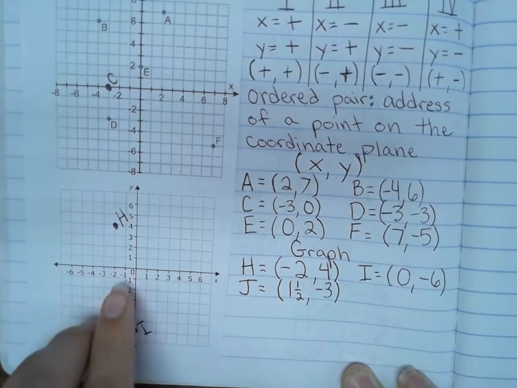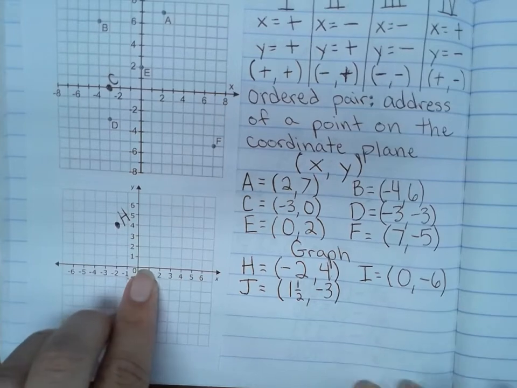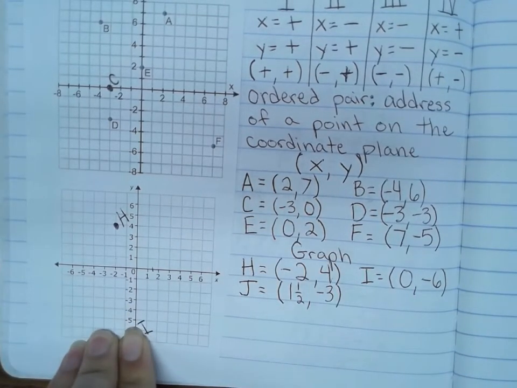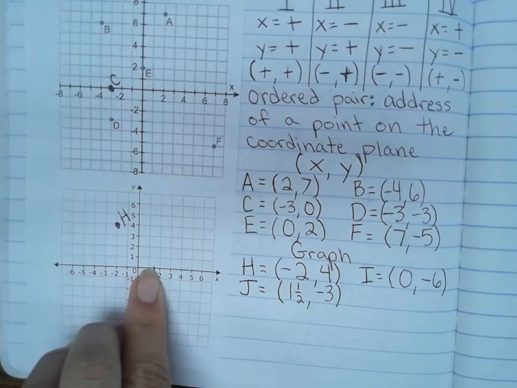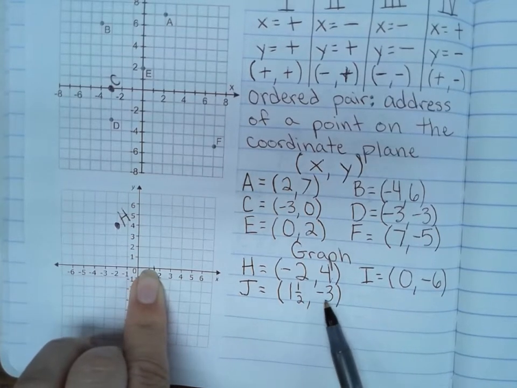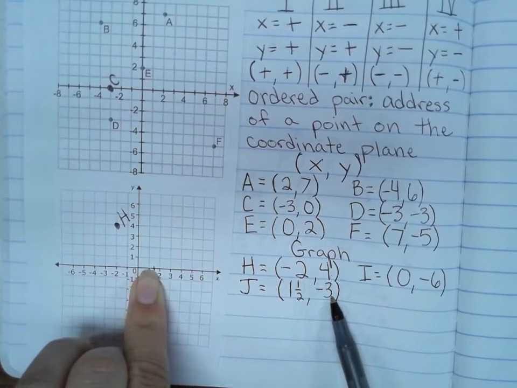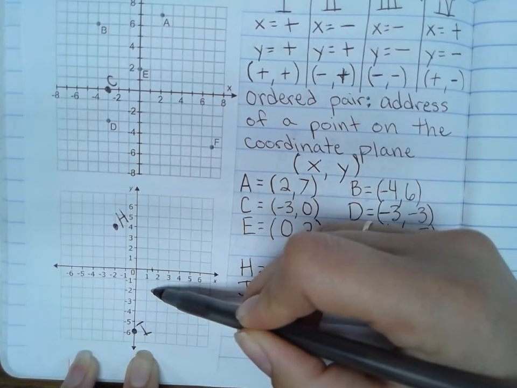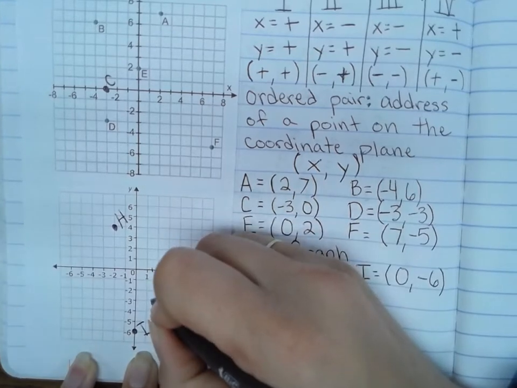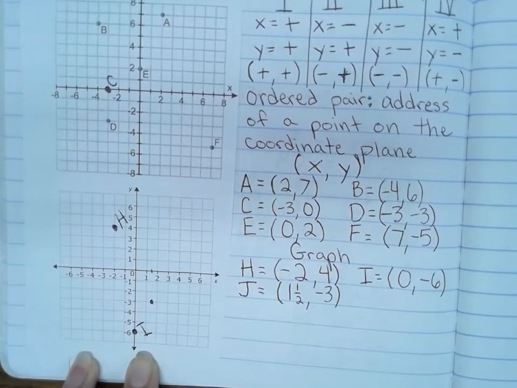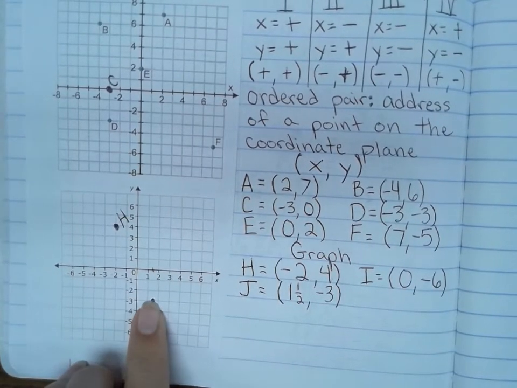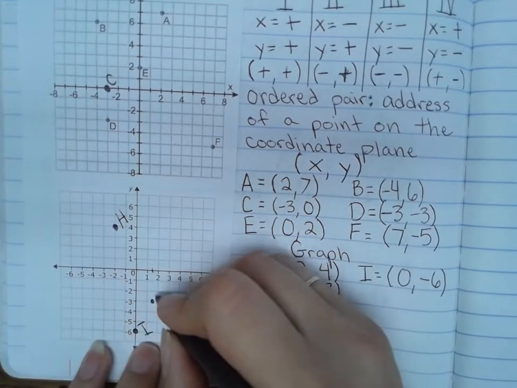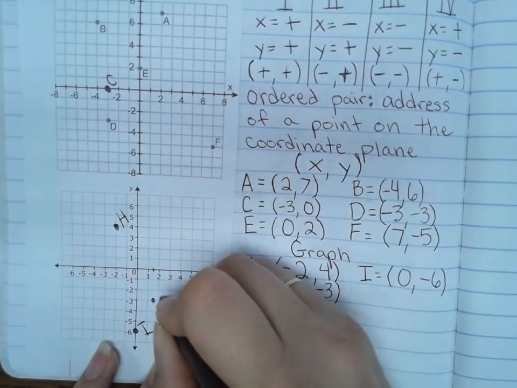This is positive, so I'm going to go positive 1 and half a unit over, so right halfway in there. But that's not where my point goes. That's just the x value. Now I need to go down 3 units in my y. So right here at 1.5, I'm going to go down 1, 2, 3, and make a dot right there. See how it's halfway? It's 1.5 units away from 0 and 3 units down. So this would be J.